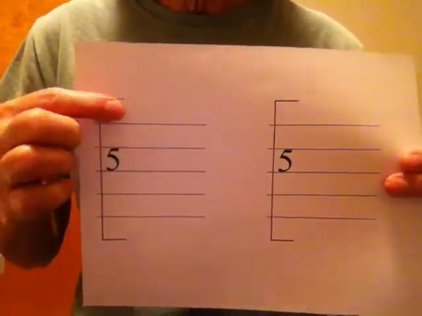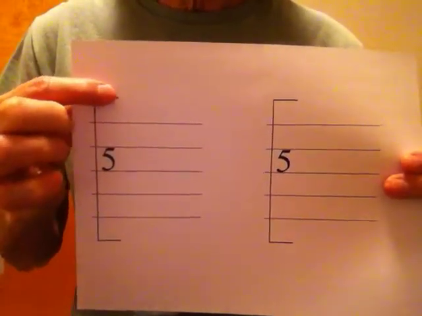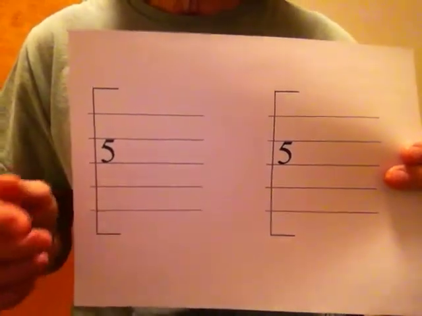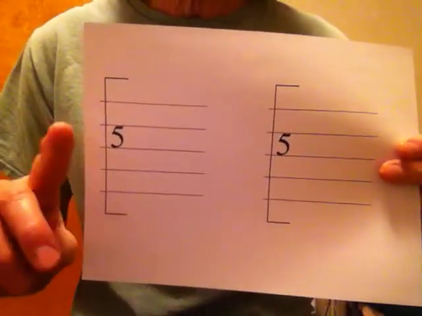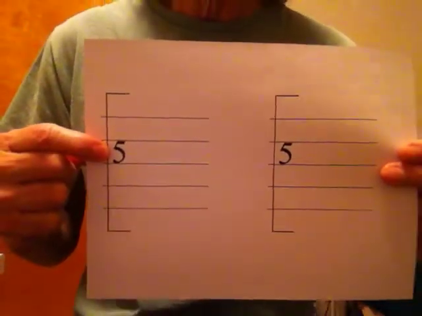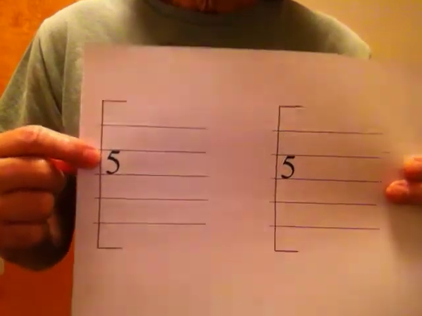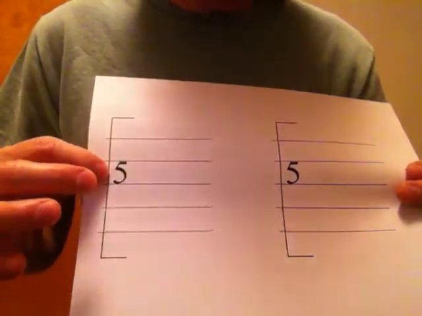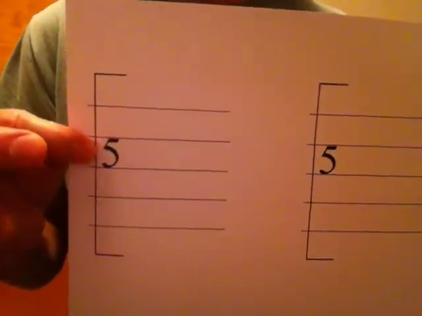This is a C clef. This symbol here is C-shaped, and that's a clef indicator. That tells you that it's a C clef. The 5 is a pitch indicator. That tells you that the note written in this space will make the tone at the pitch of C5. All right.